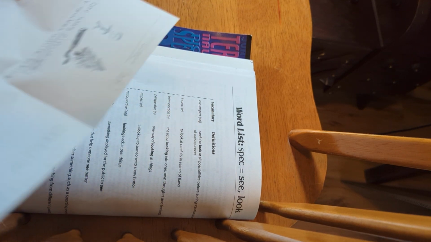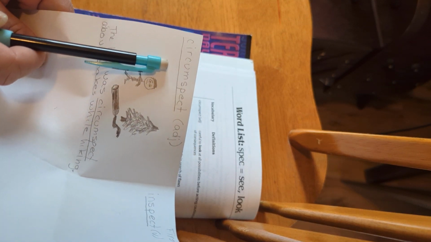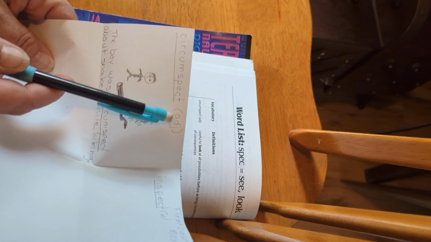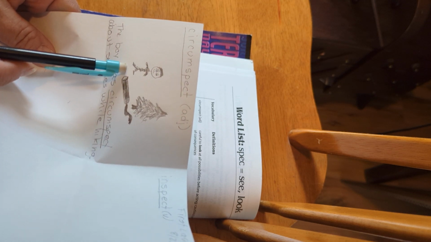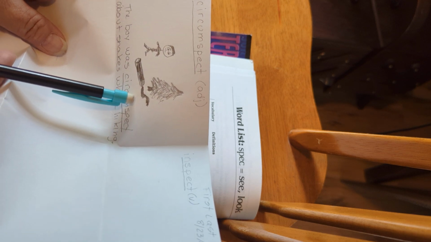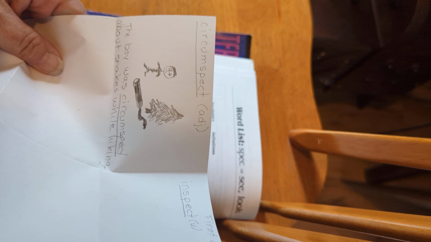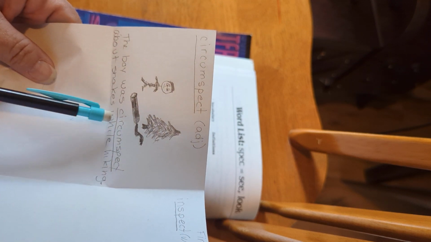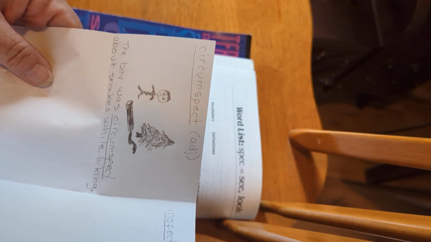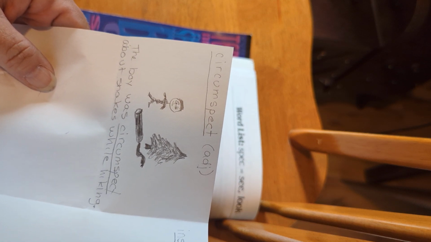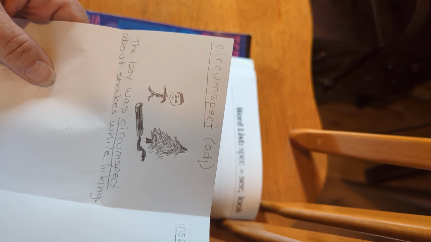Then what you do is you write down the first word, like I have right here, circumspect, adjective. Then I've drawn a picture of a boy in the forest. Here's a log, and here's a poorly drawn snake. And here's a sentence that shows how to use this. It shows that I know how to use the word in the sentence, and I understand what the word means.